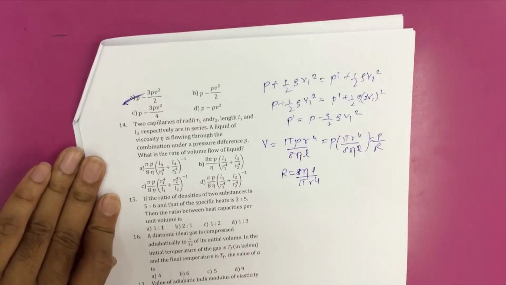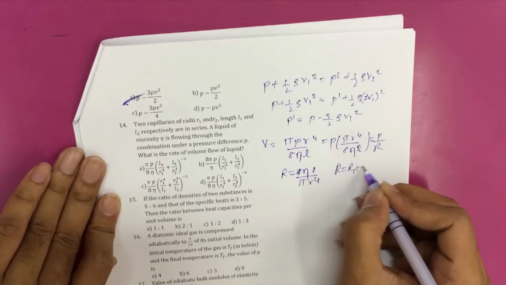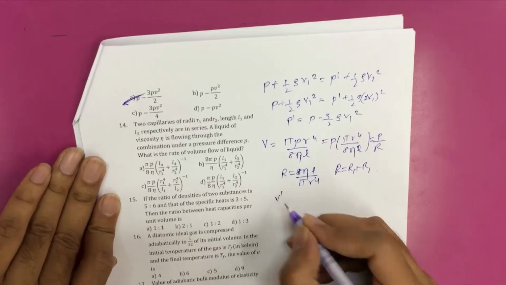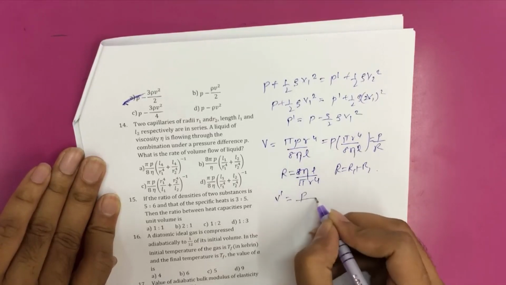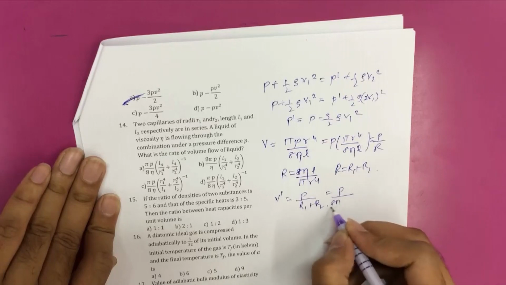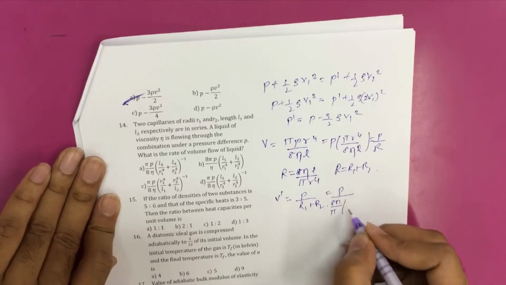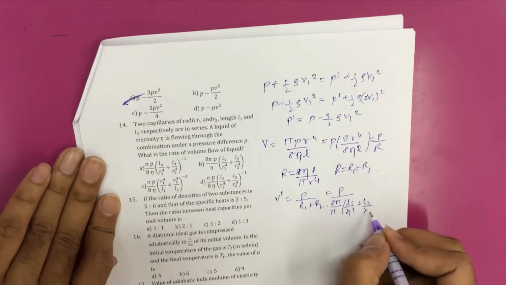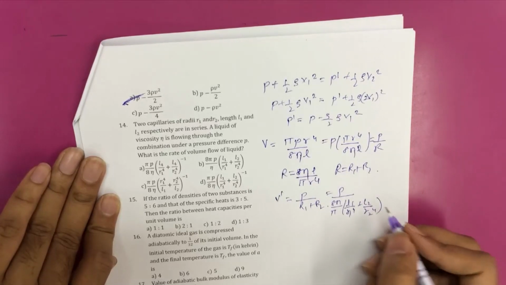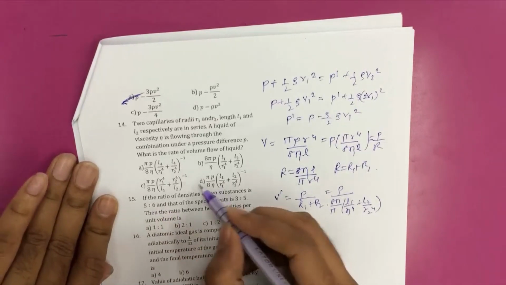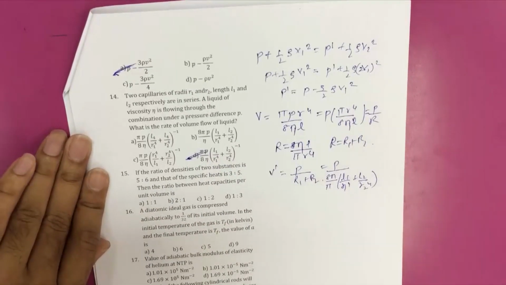When two tubes are in series, total resistance R is R1 plus R2. Rate of flow of liquid V dash should be equal to pressure divided by R1 plus R2. That is pressure divided by 8 eta by pi times L1 divided by R1 raised to 4 plus L2 divided by R2 raised to 4. So this, on simplifying, will basically give you the correct answer as option D.